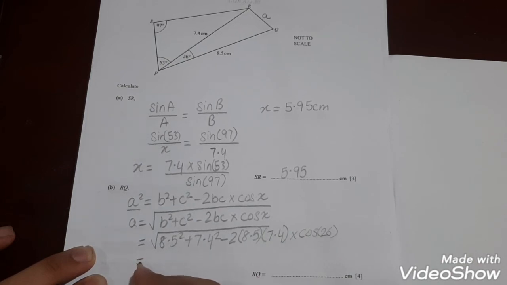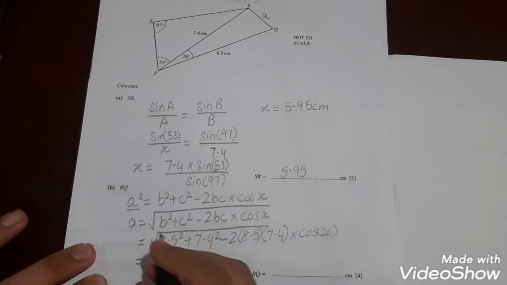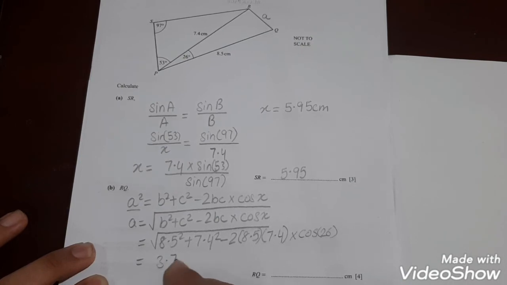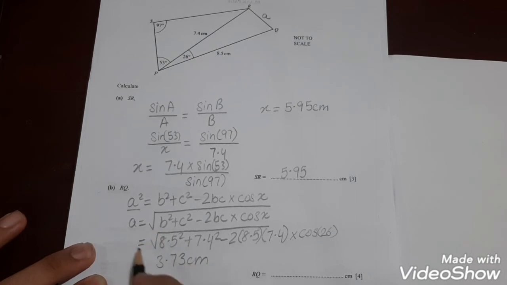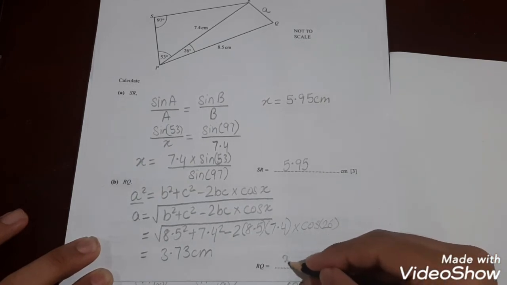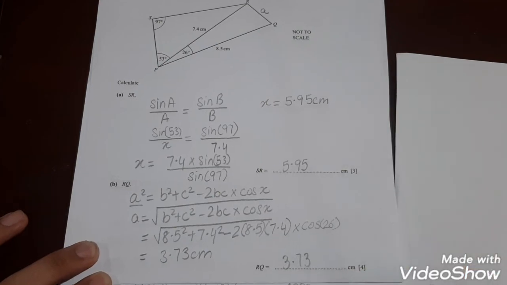Then we will use the calculator to calculate the length of a, which will be 3.73 centimeters. So the length of RQ is 3.73 centimeters, and we'll write it as our final answer. 3.73. That's the final answer.